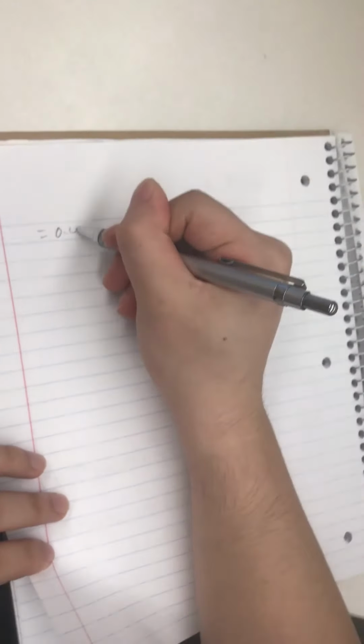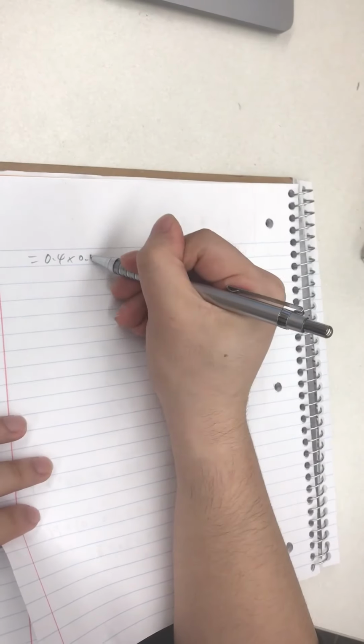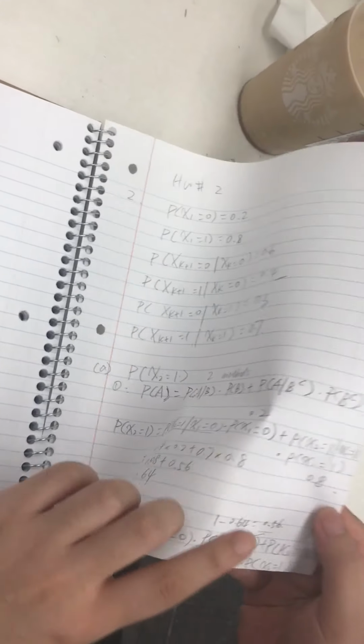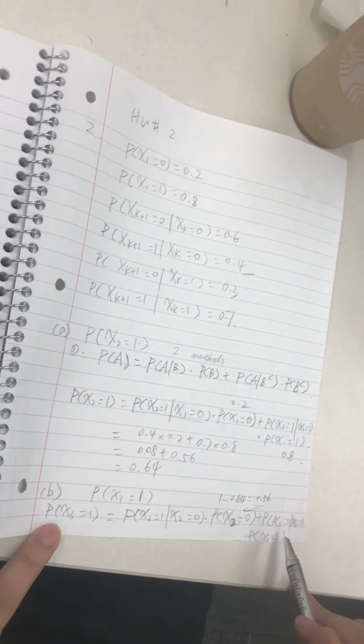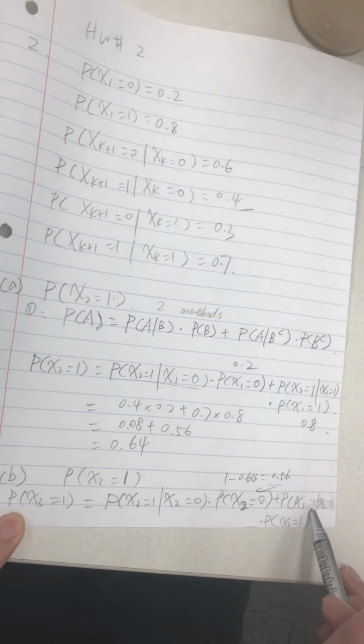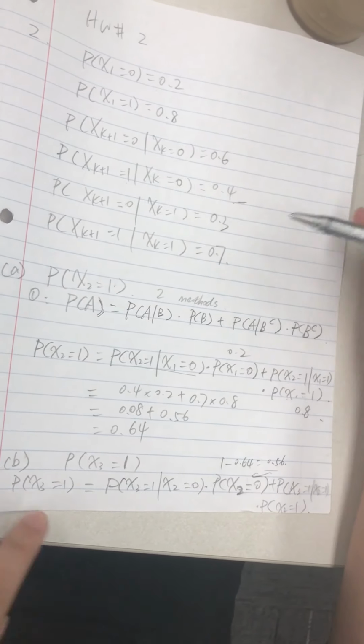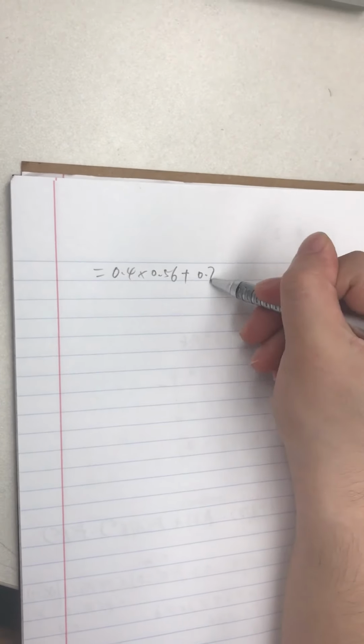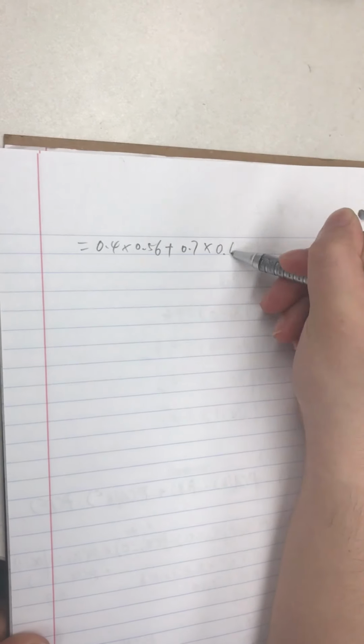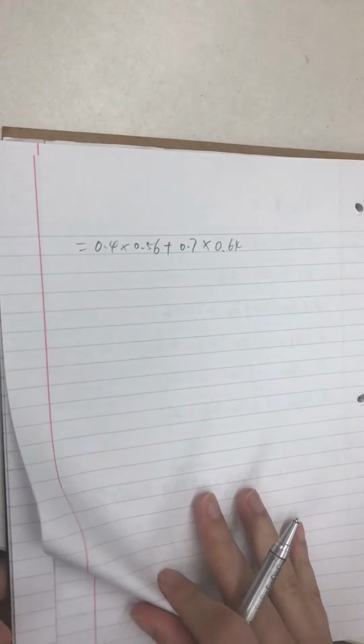So it will be 0.4 times 0.36 plus, from 1 to 1 with 0.7, 0.7 times 0.64.